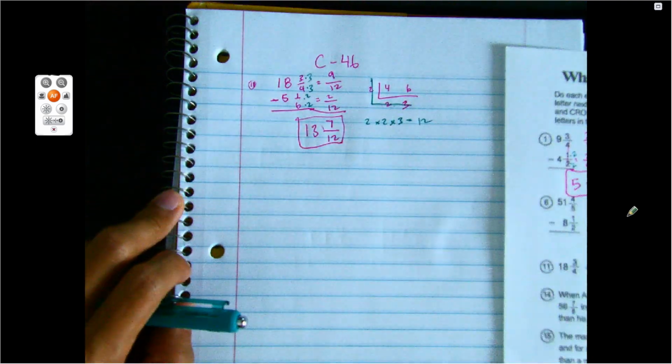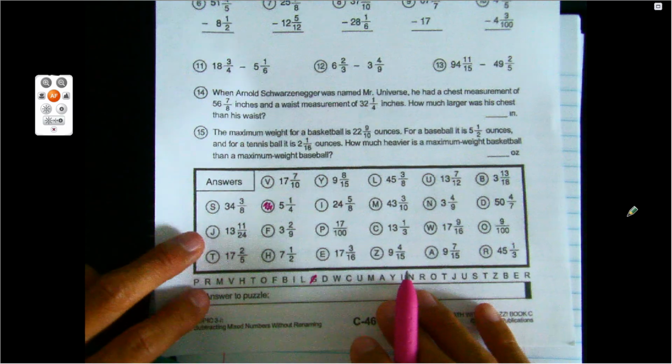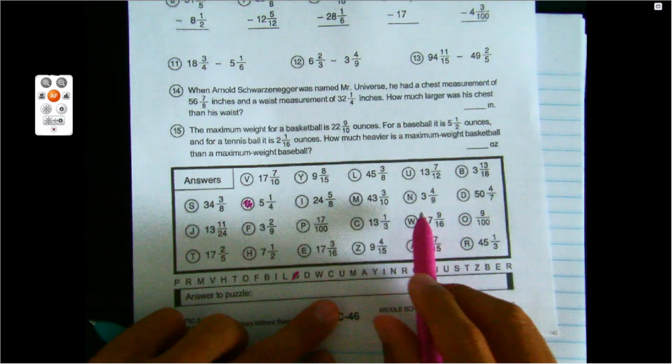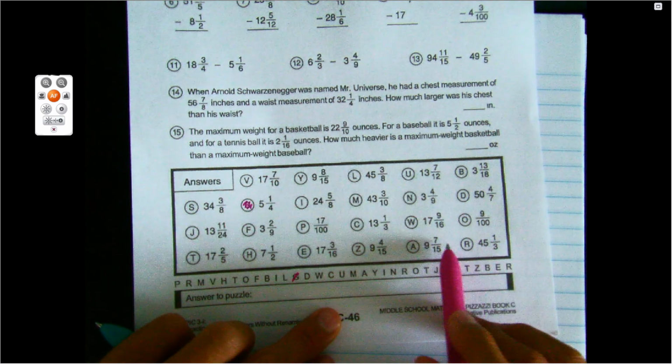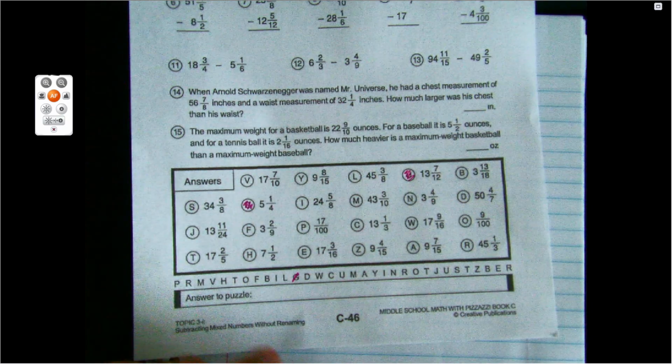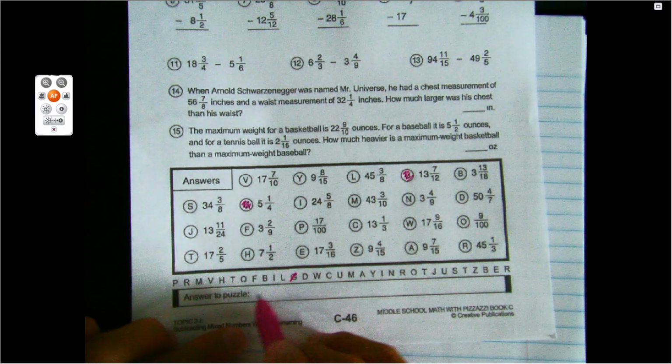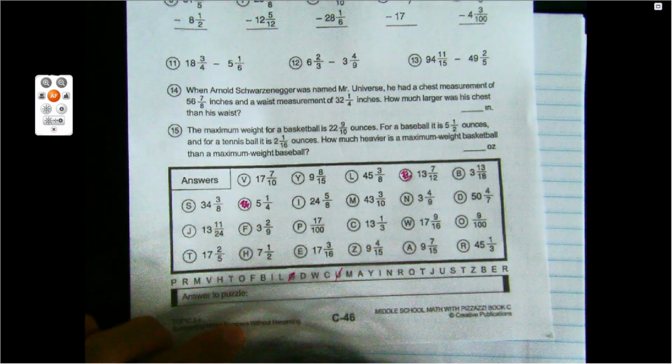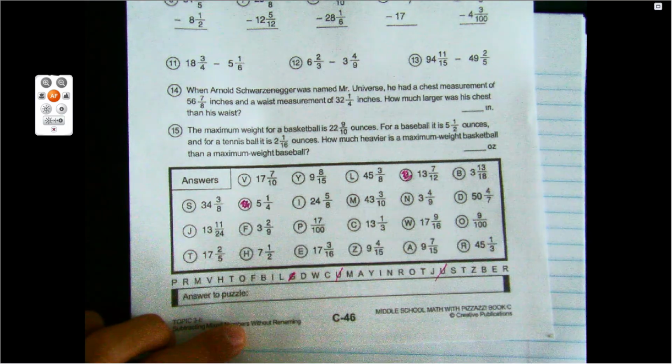Go back to my sheet over here. 13 and 7/12. Where are you? Where are you? Where are you? You're somewhere over here. There you are, 13 and 7/12. You are over here, so I better cross all of you out. Cross you off.